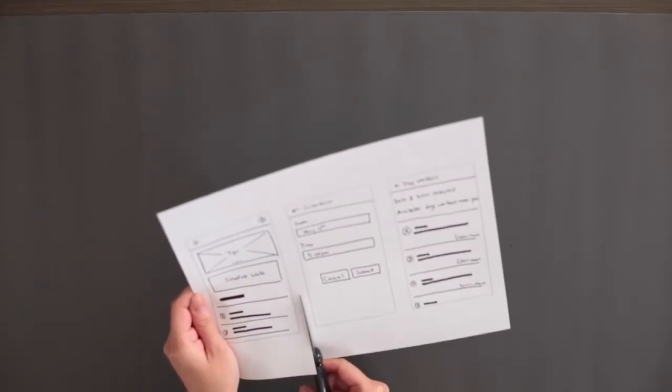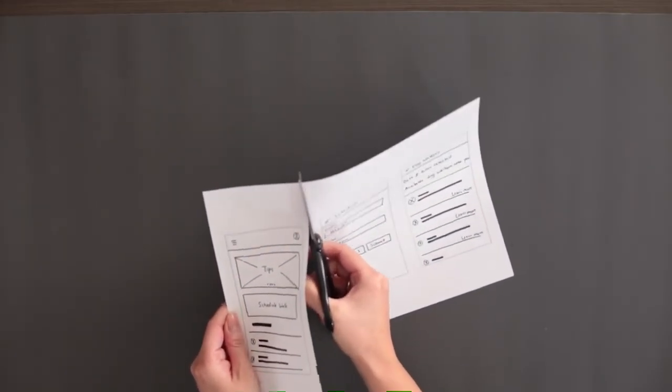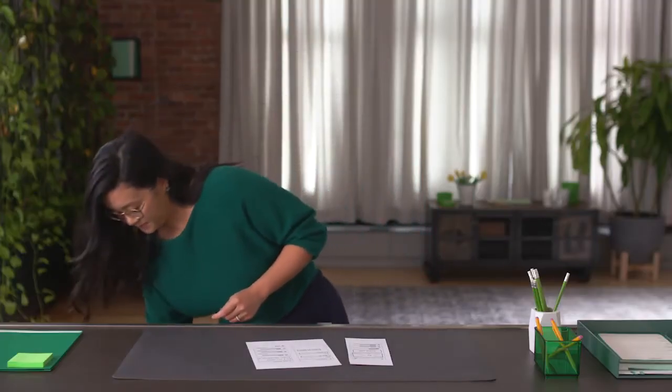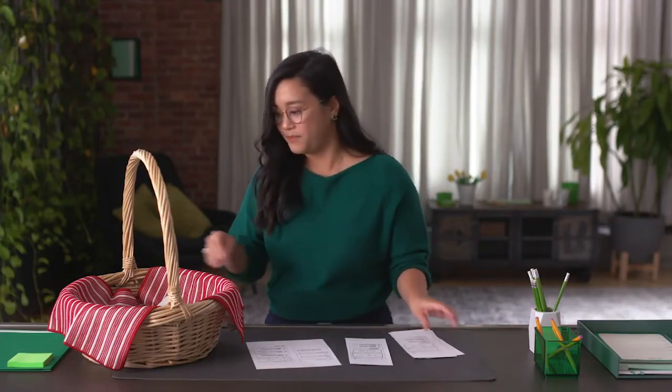To make our prototype interactive, I'll grab a pair of scissors and cut out every screen, like this. To save time, I'll borrow a trick from popular cooking shows. And voila! We have our cutouts. But wait, there's more. We also need the outline of a mobile phone that the screens will fit inside of. Let me see if I have one in here. Oh yes, here we go.